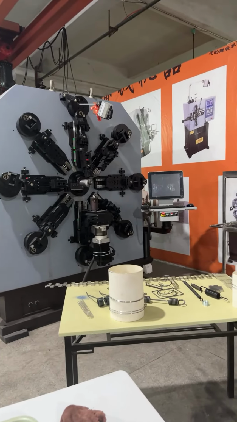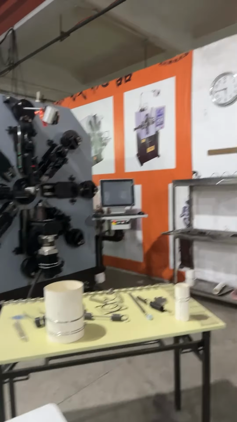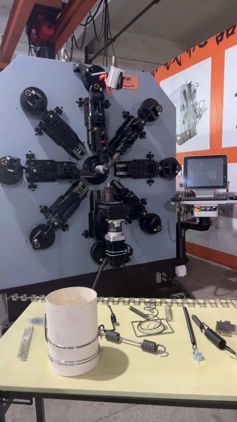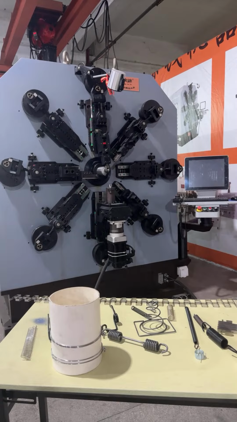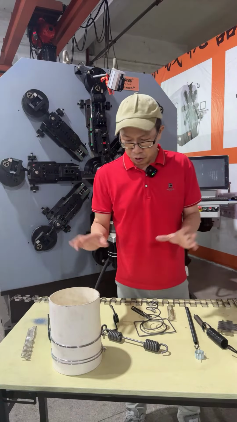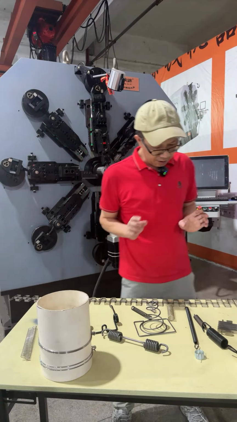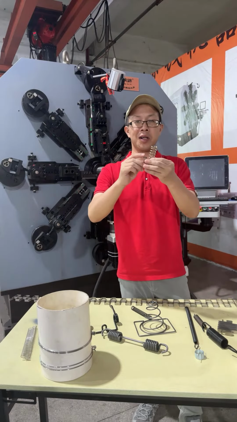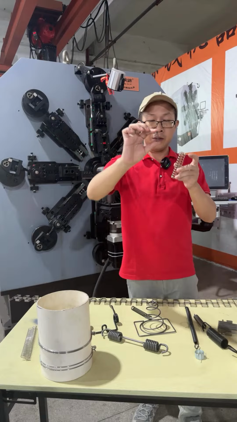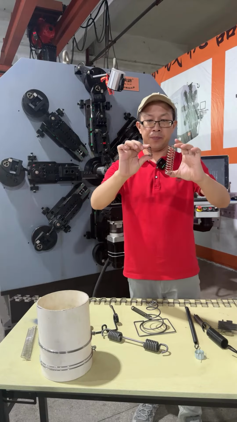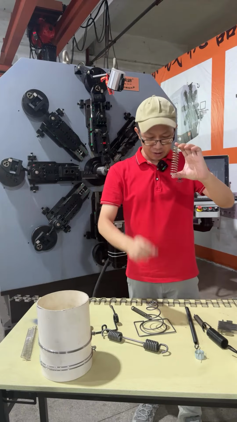Let me next show you the samples and their usage fields. We have machines to make, firstly, the simplest, the compression spring, with different wire diameters and different lengths.